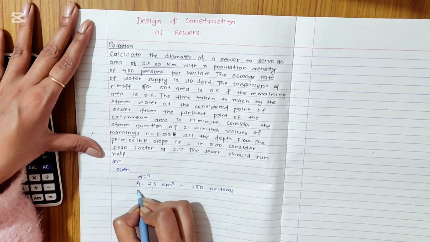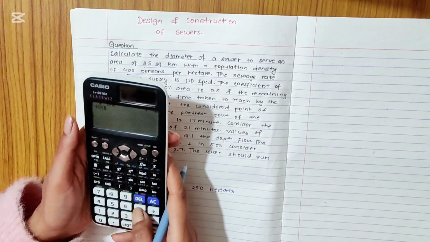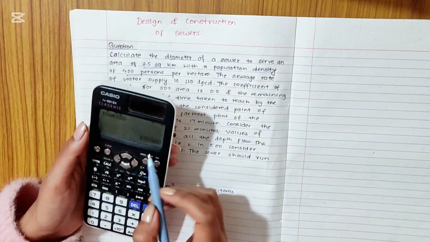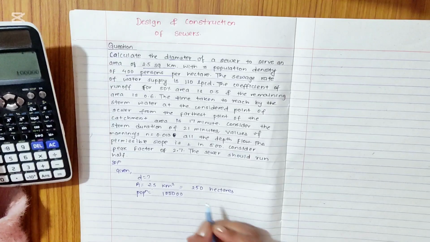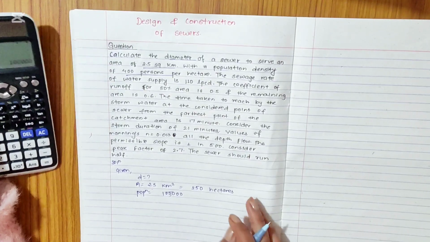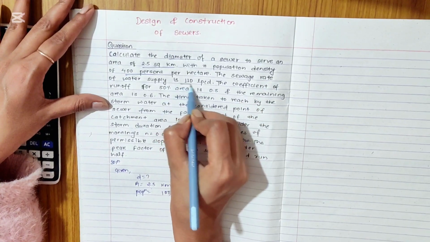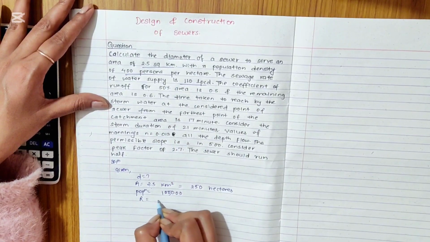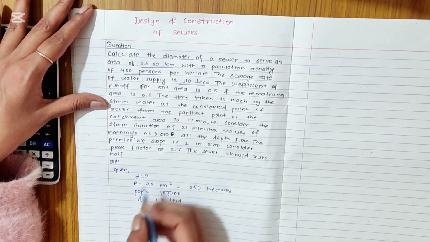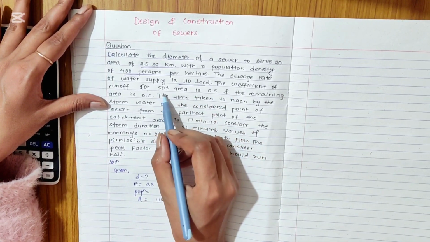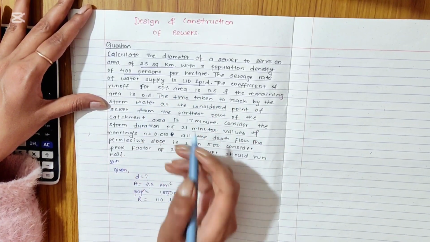So the total population will be equal to 400 into 250, that will be 100,000 population. Now the sewage rate of water supply is 110 LPCD, so R is equal to 110 LPCD. The coefficient of runoff for 50% area is 0.5 and for the remaining area is 0.6.